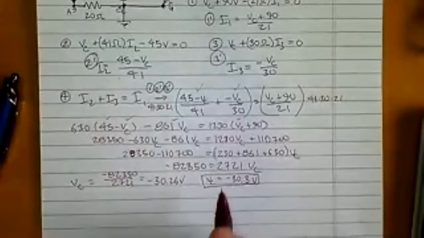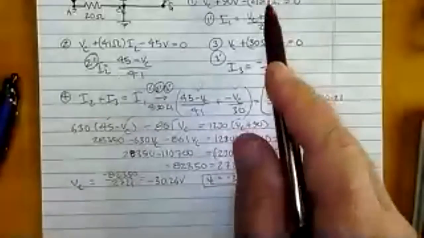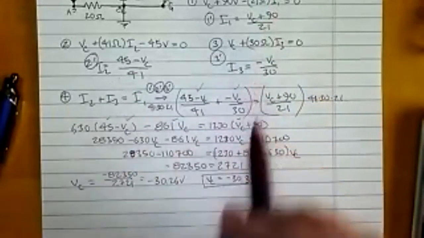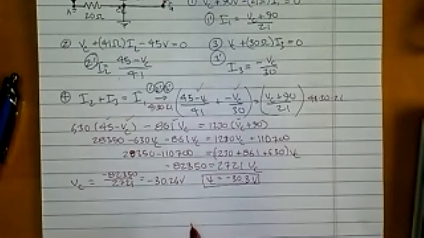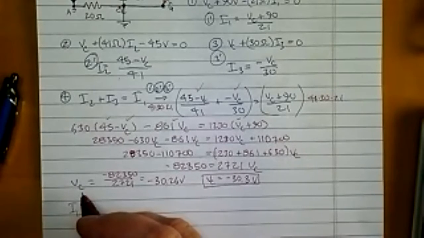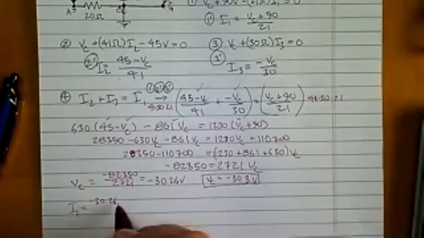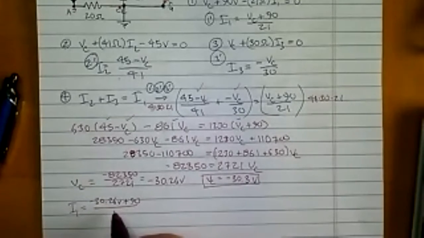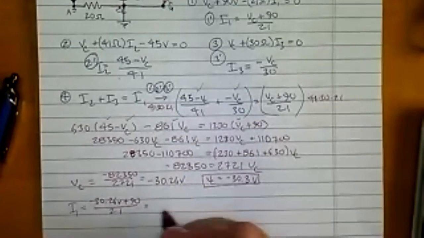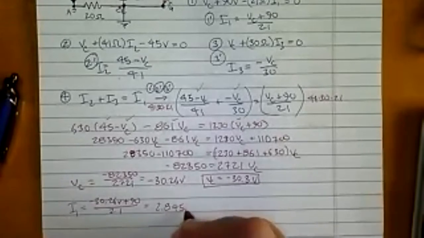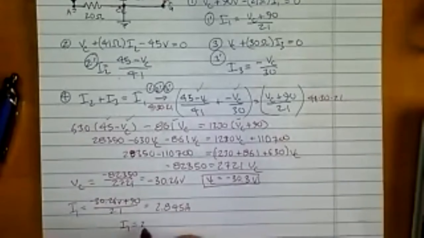So now that we have VC, we can go through with equations 1 prime, 2 prime, and 3 prime to actually find out what I1, I2, and I3 are. So I1 is just going to be equal to, notice it is VC plus 90, so that's negative 30.26 volts plus 90, all that divided by 21. And it turns out that that gives me 2.845 amps. So I'm going to say I1 is equal to 2.85 amps.